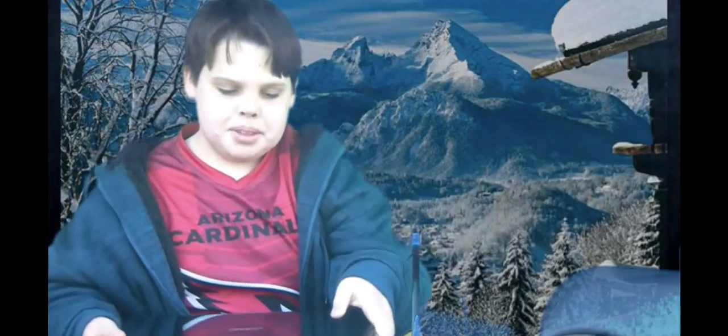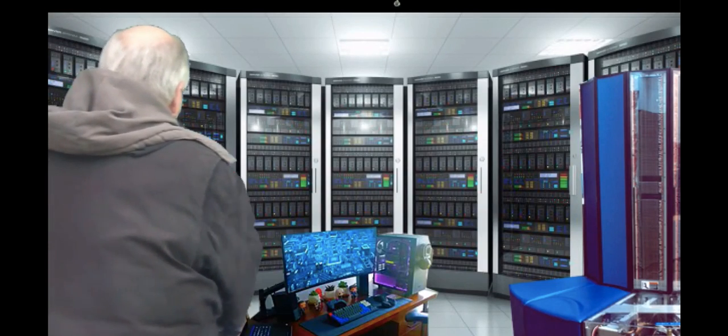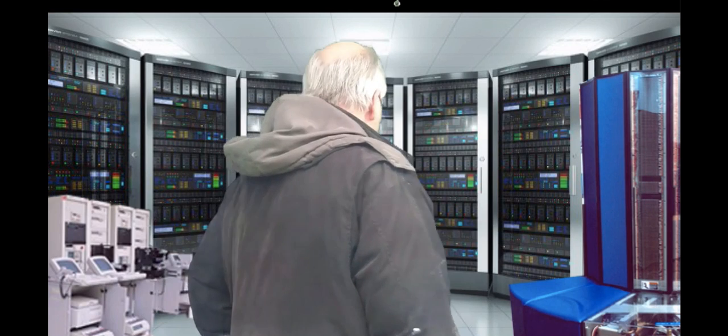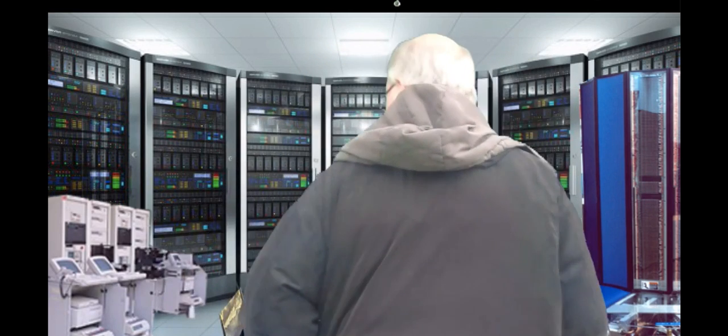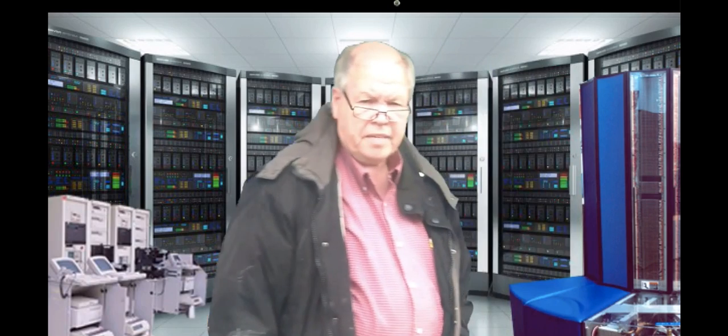Well, let's go get a computer. That old-fashioned man, his computers probably don't even work. Decisions. I think I'll just use this one.